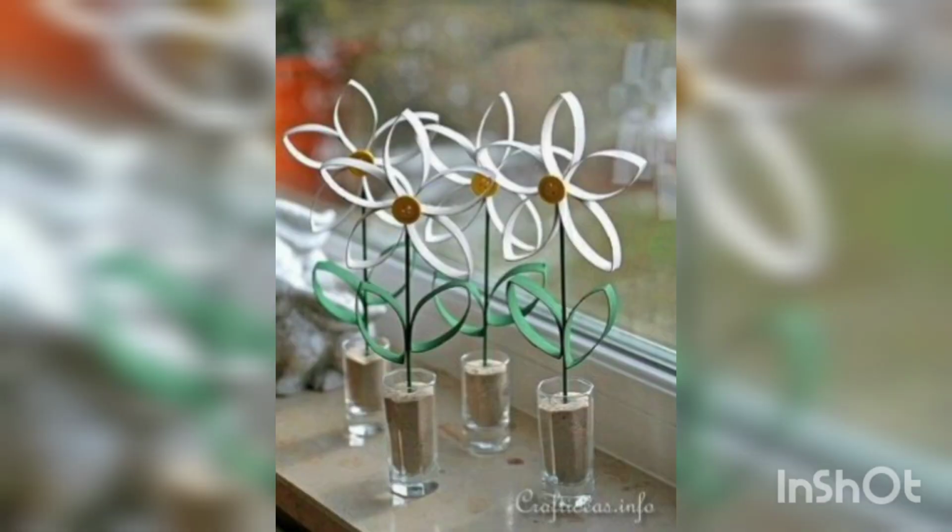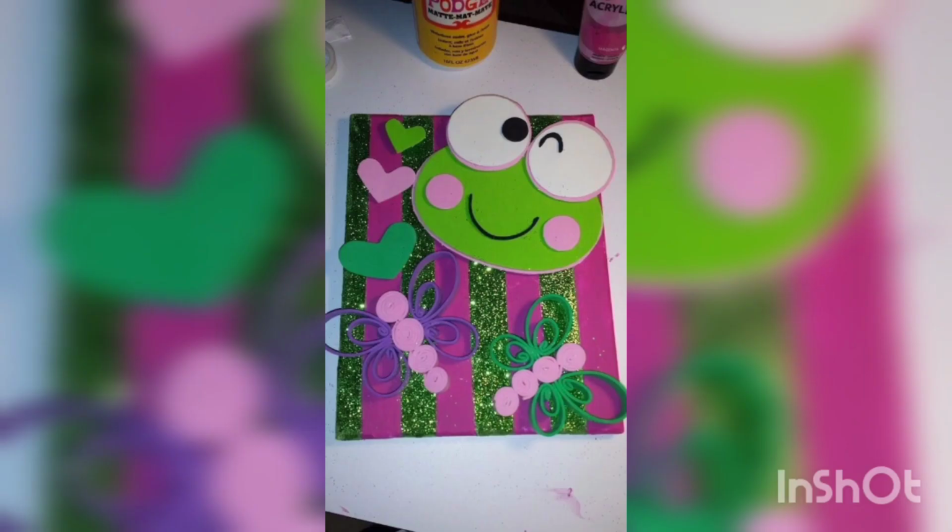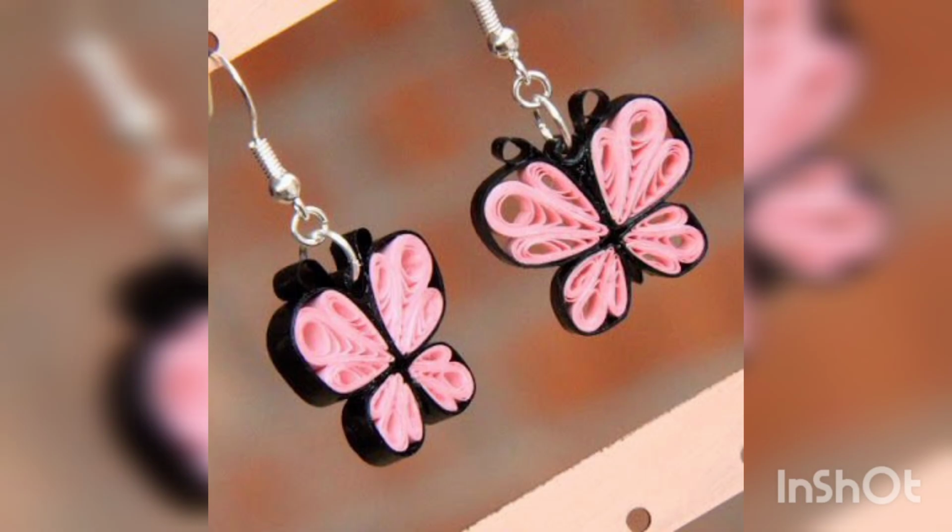You are watching flower paper, beautiful flower, white and green. You are watching the beautiful paper craft, a frog shape. You are watching two earrings, butterfly shaped, black and pink shade.